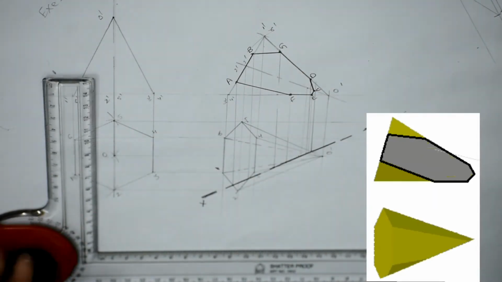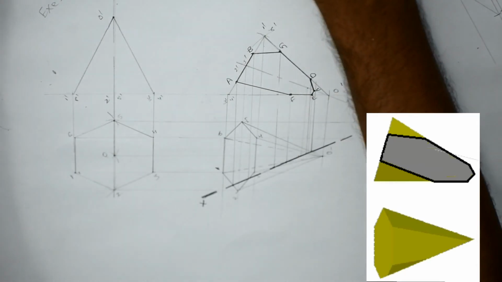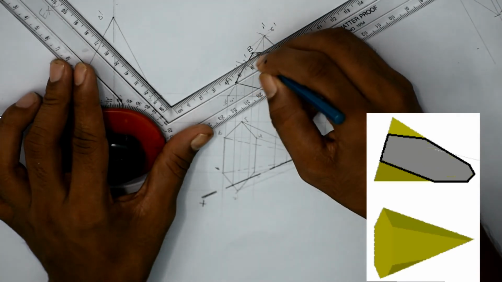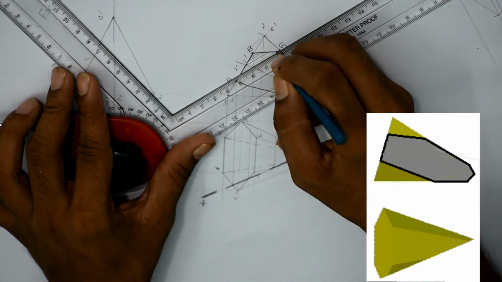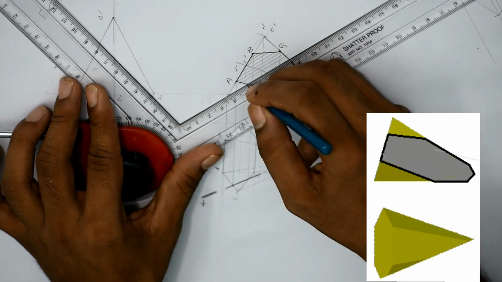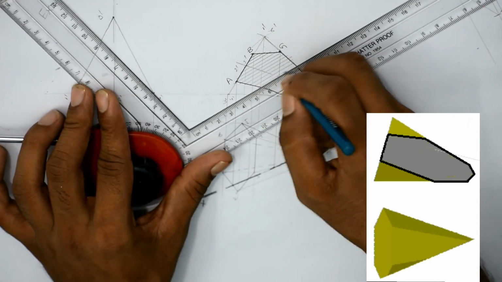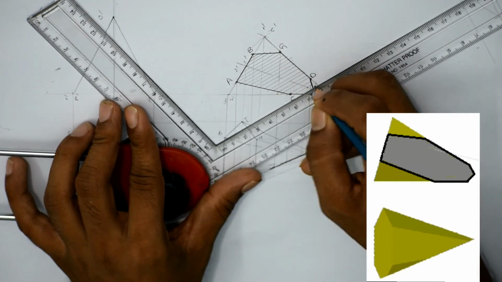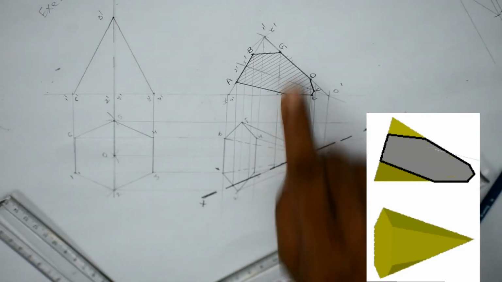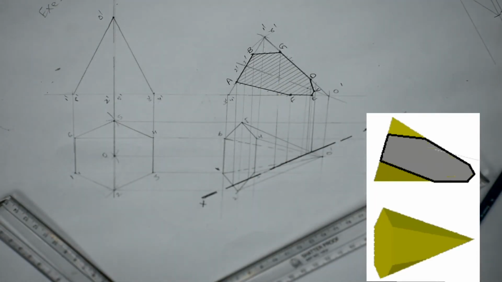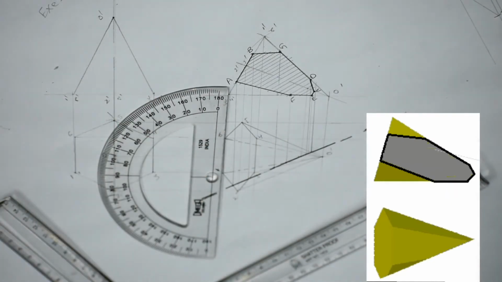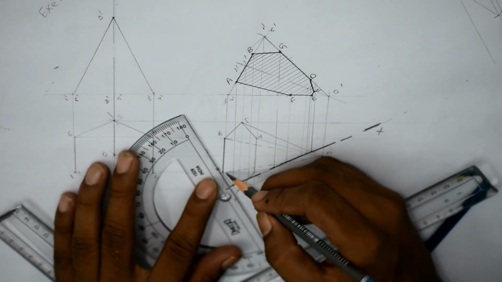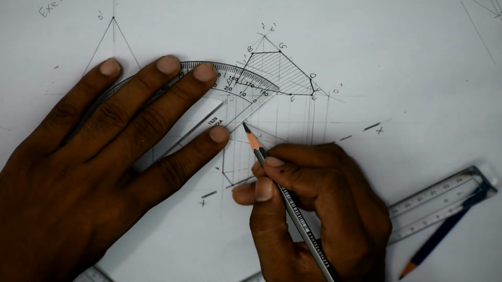Now this is the portion which will be sectioned here. So again I am taking a 45-degree angle and I am sectioning this portion. If this portion has been removed, we have to darken the remaining portion, which I will do now. So this portion will be visible, and this portion.